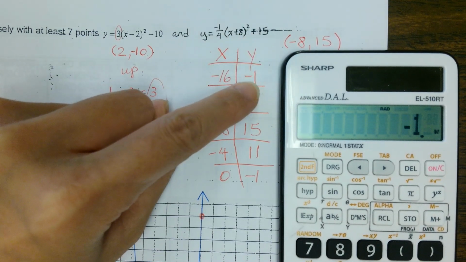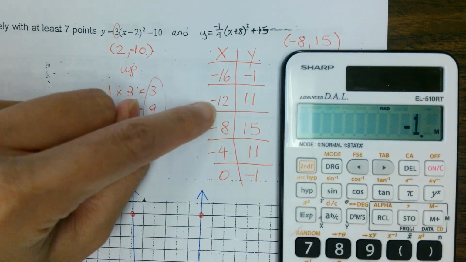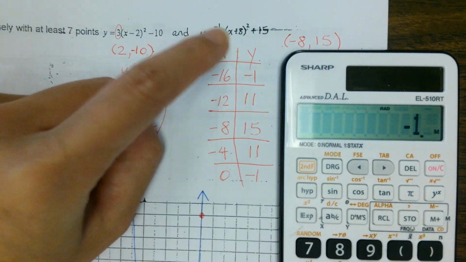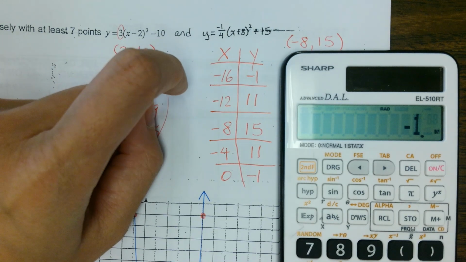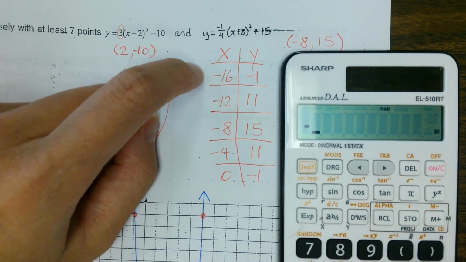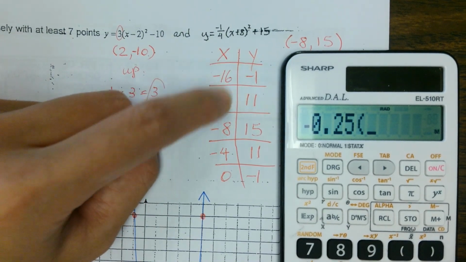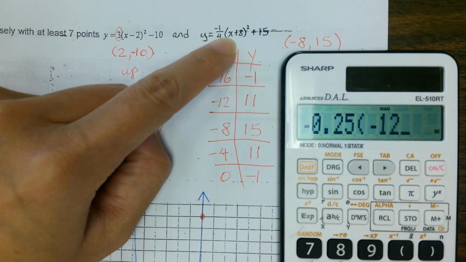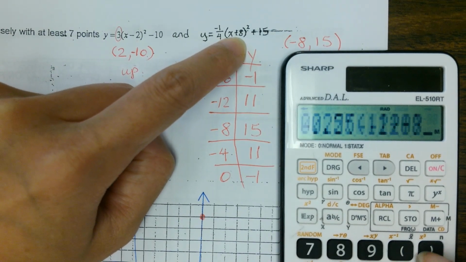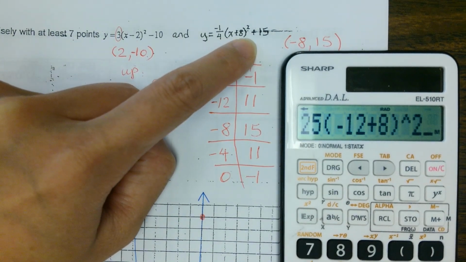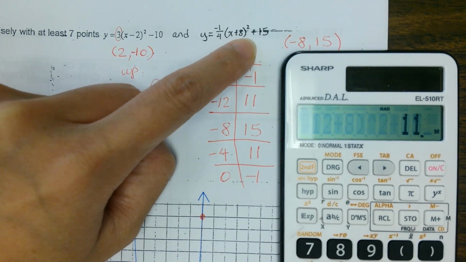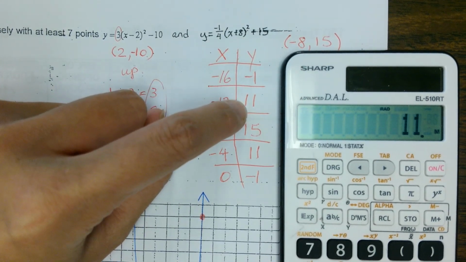I get -1. Okay. Next one, same thing. Plug in -12. So -0.25 bracket, -12 plus 8 bracket, square it, plus 15, press equal, I get 11.